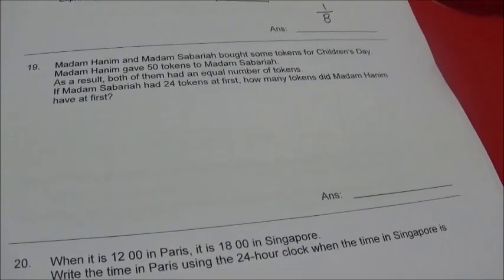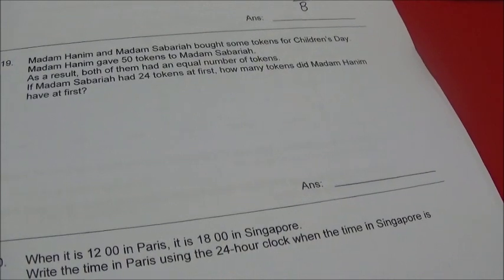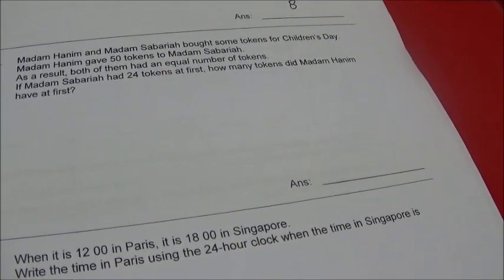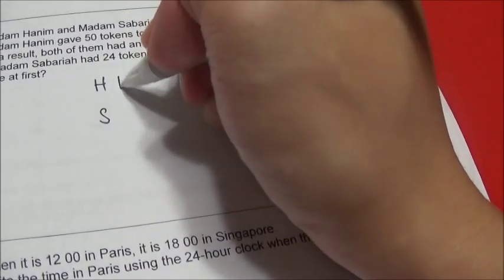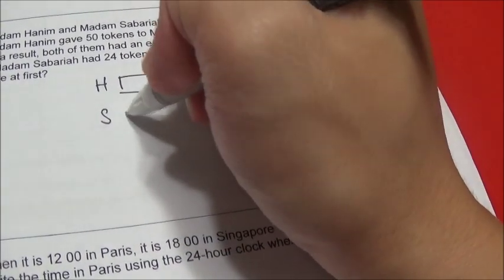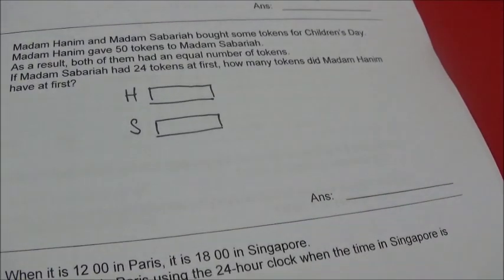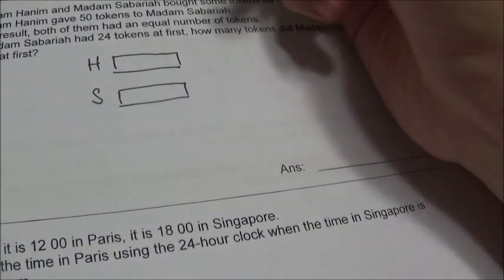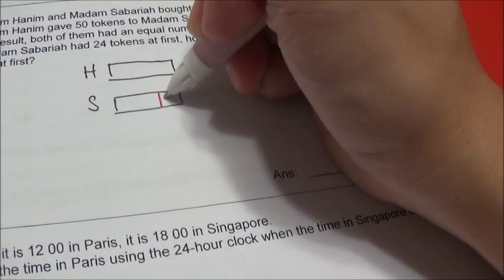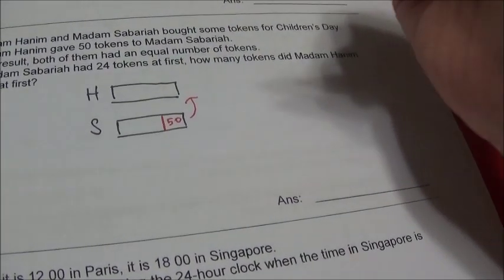Okay, question 19. Madam Hania and Madam Sabaria bought some tokens for Children's Day. Madam Hania gave 50 tokens to Madam Sabaria. As a result, both of them have an equal number. Okay, so we have H, we have S. At the end of the day, they both have equal. But not forgetting that Madam Hania gave 50 tokens to Madam Sabaria.